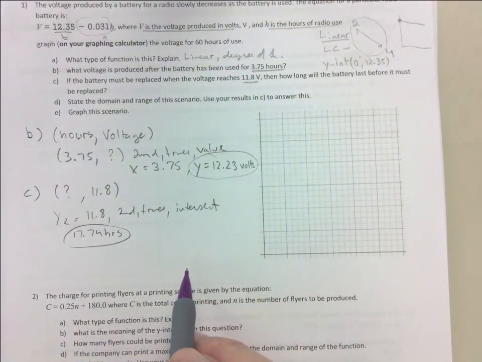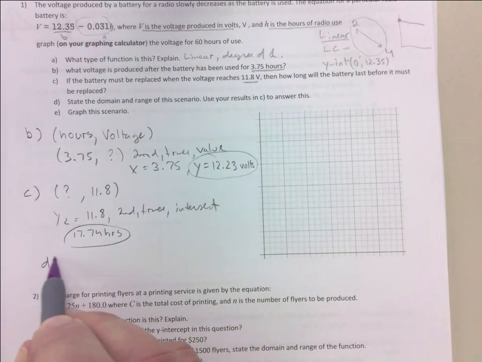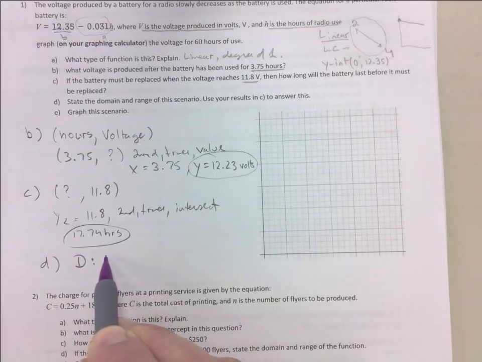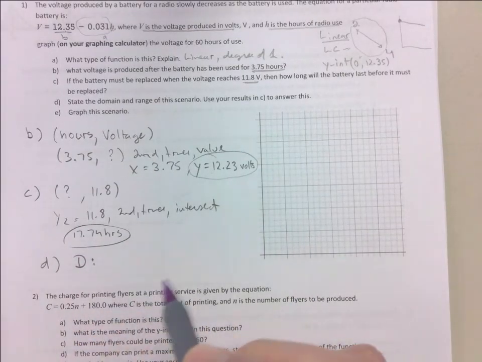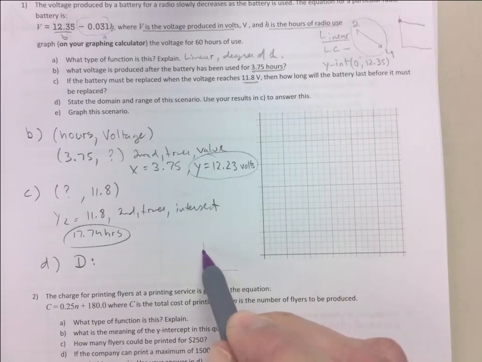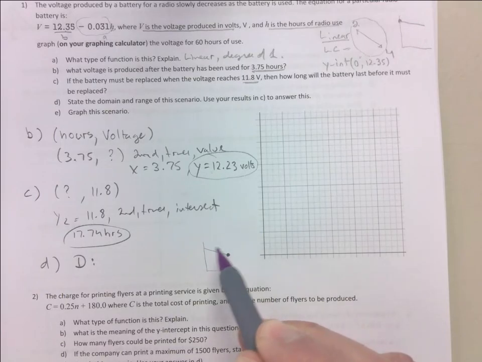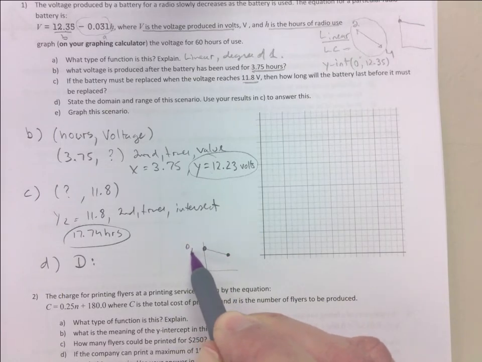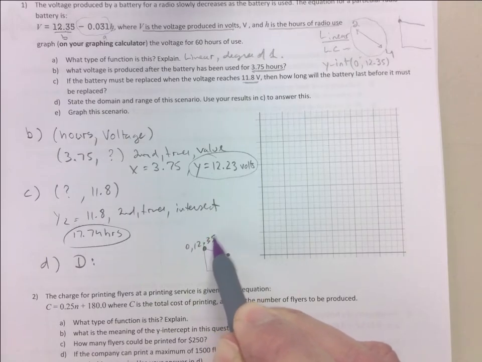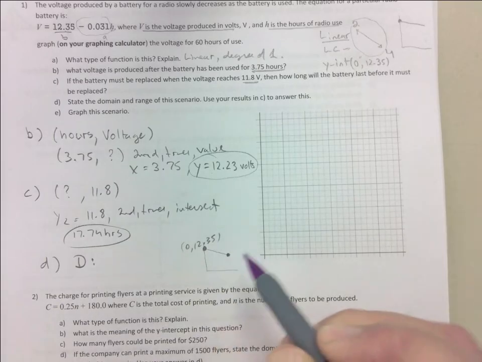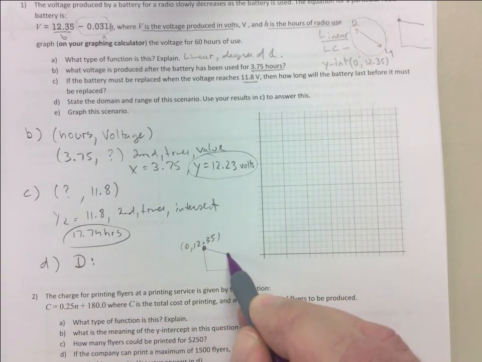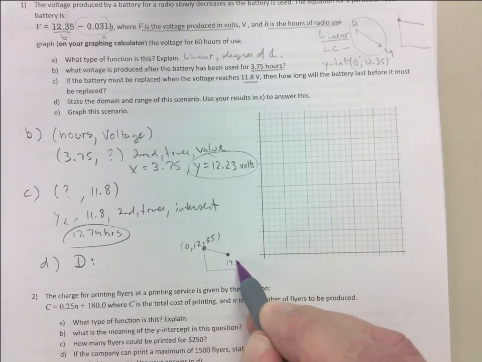State the domain and range of this scenario. Use the results in C to answer this. My domain, we're talking X values, right? Pay attention to this one. We're going from here, and then it stops working here. So we are at 0, 12.35. That's something that we never found, but you're supposed to know that just by looking at the equation. And then this happens at 17.74.